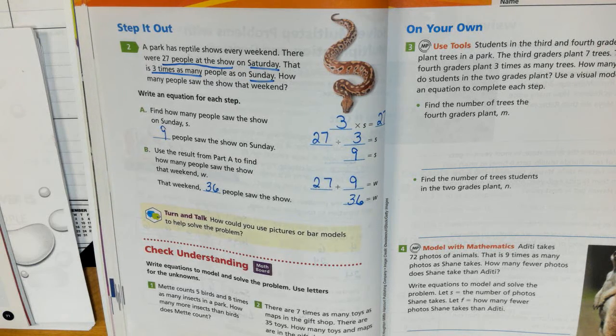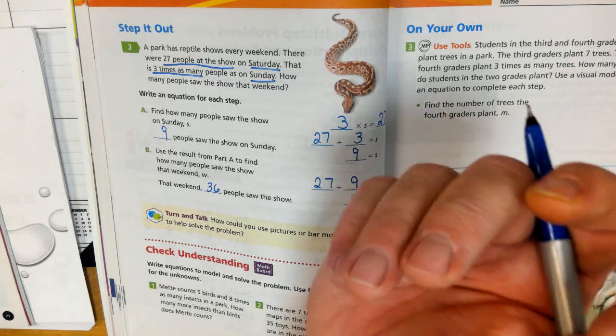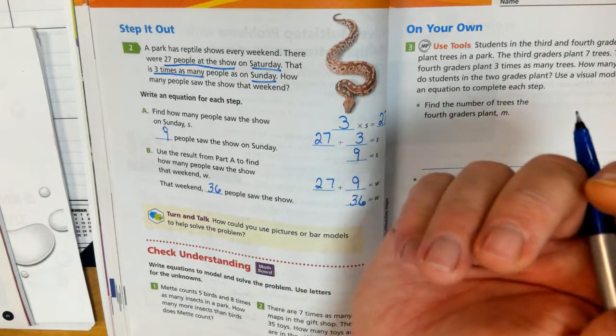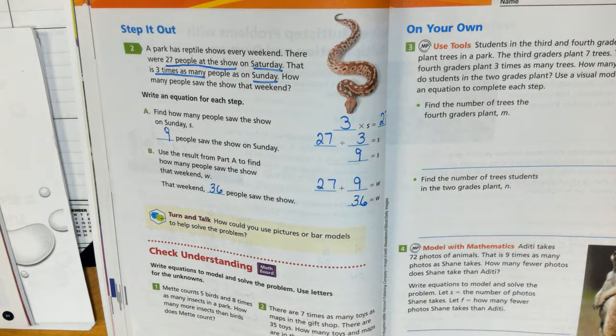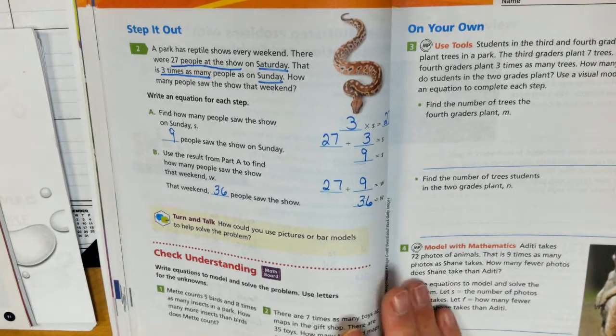Okay? Now, I kind of worked quickly through there, and I didn't show my addition, but you could certainly set up that addition vertically to make sure that you're showing all your steps there.